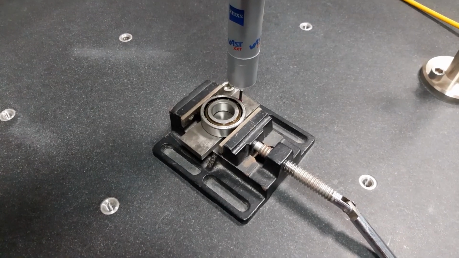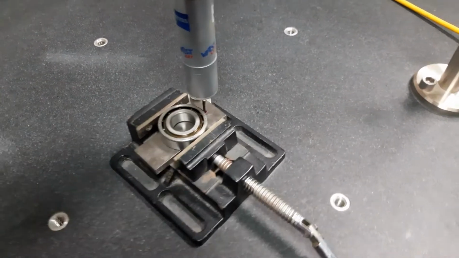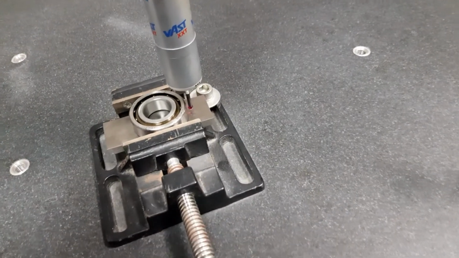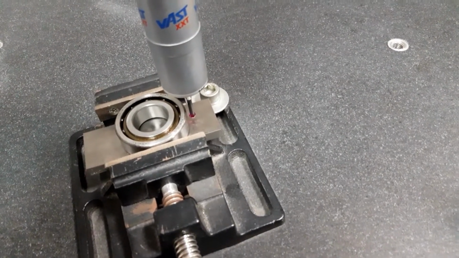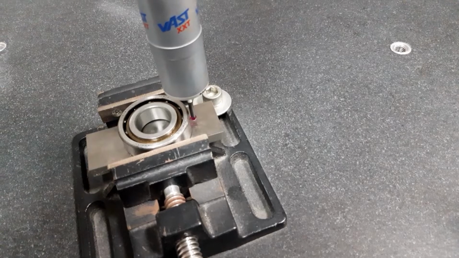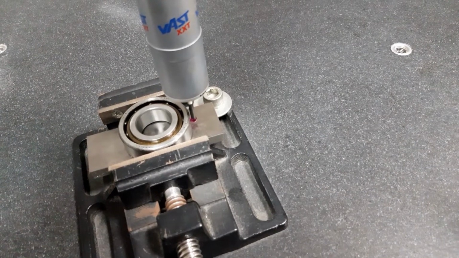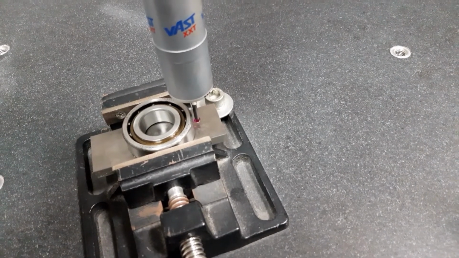Okay, so he's trying to touch from here. First point, 1 point. Good, this is 1.